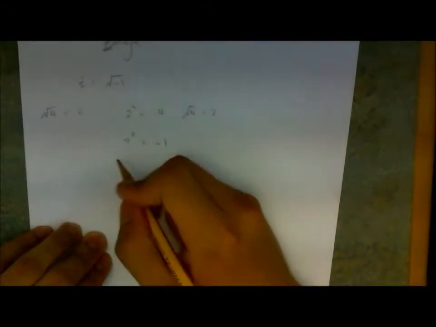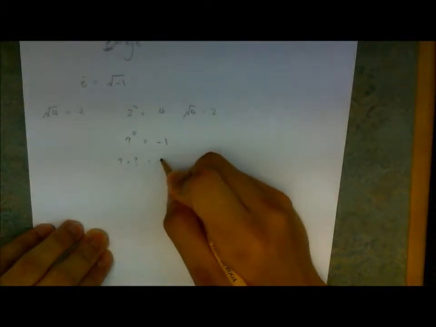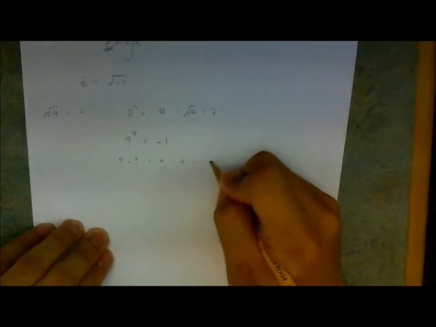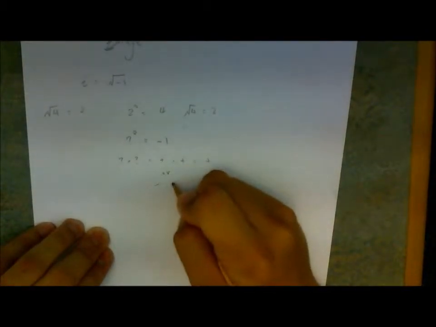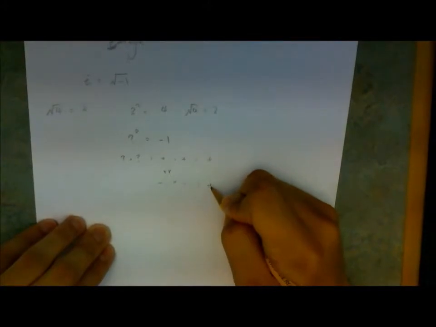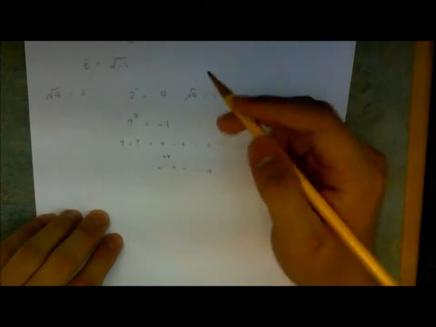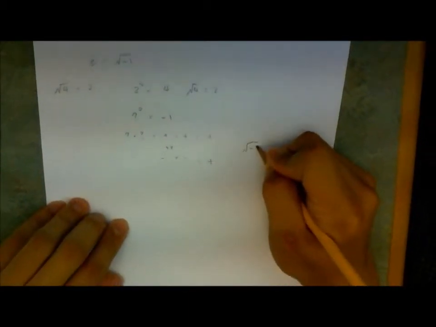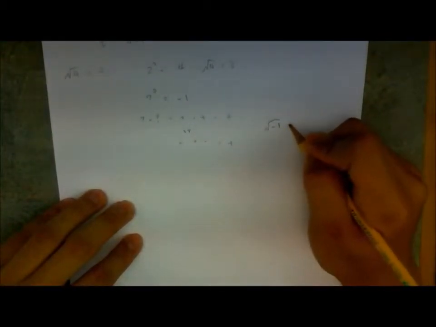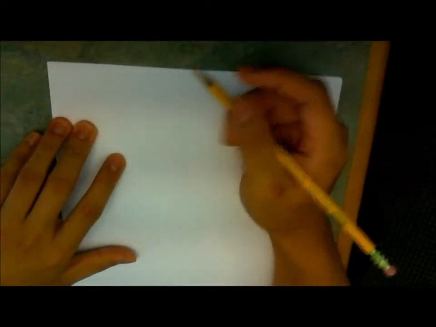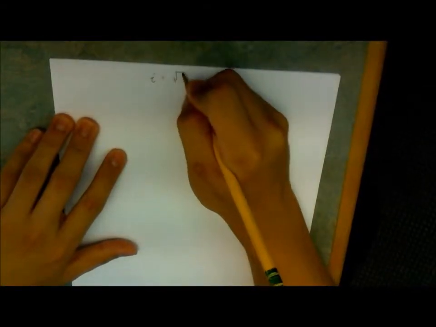Because if it's something squared, it's something times something. And it's either positive times positive, which will give you a positive, or negative times negative, which will also give you a positive. So no matter what number you use, you'll never get the square root of -1. So mathematicians came up with this symbol i that stands for the square root of -1. So now we know that i equals the square root of -1.